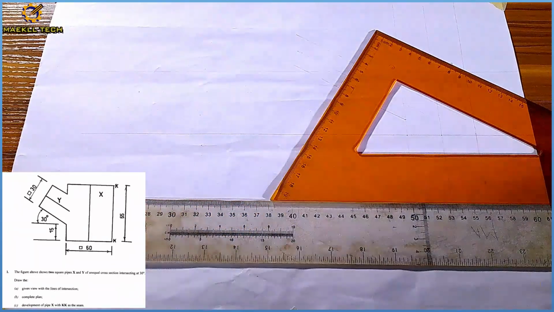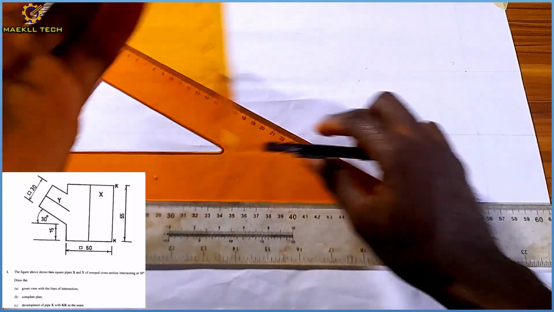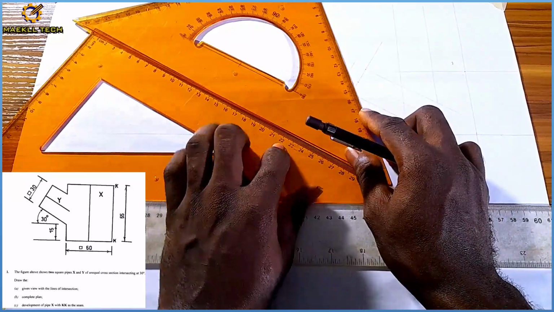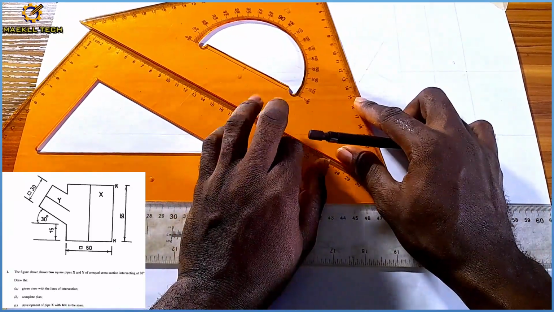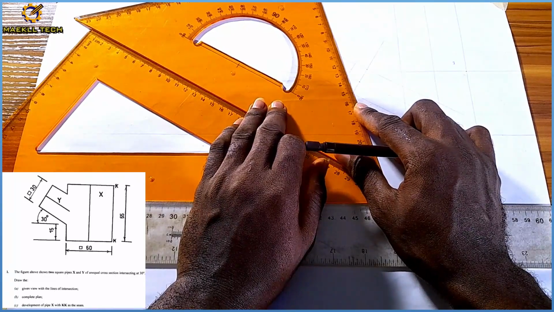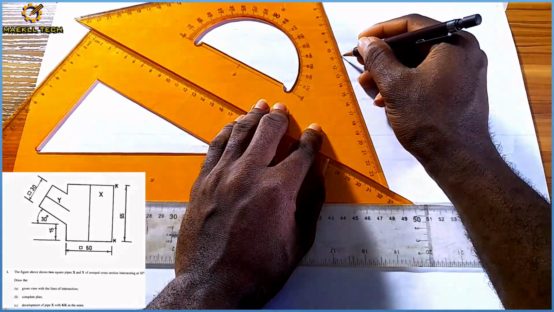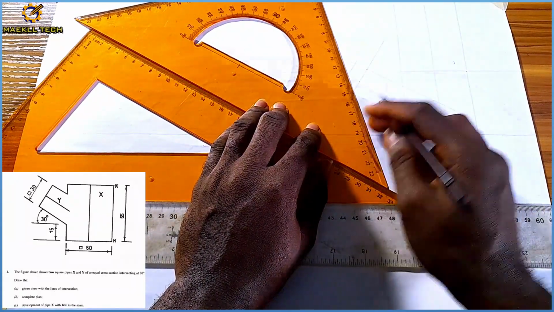Okay, I'm going to pick my set square of 45 degrees. With my 45 degree set square, I slide it, sitting right there. Do you see that? So I draw this faintly like that.